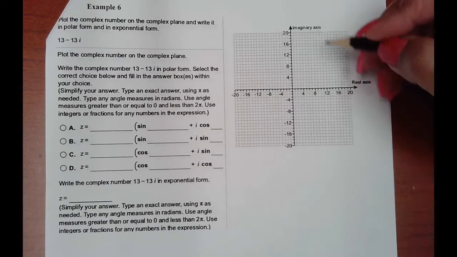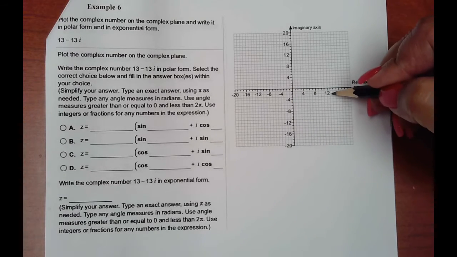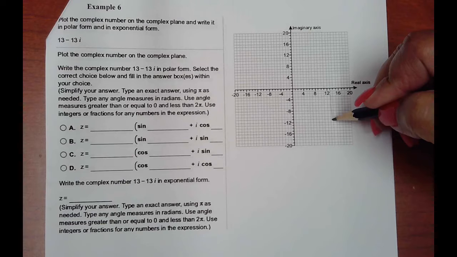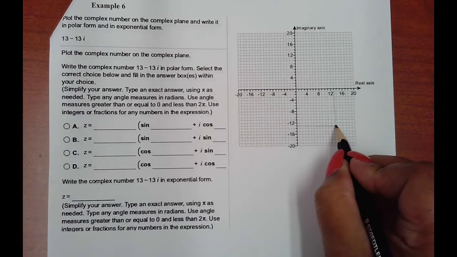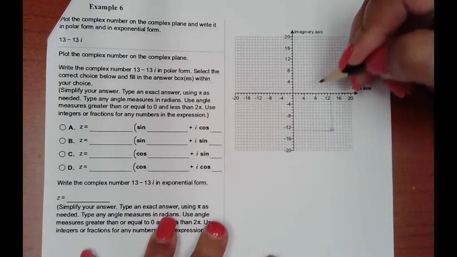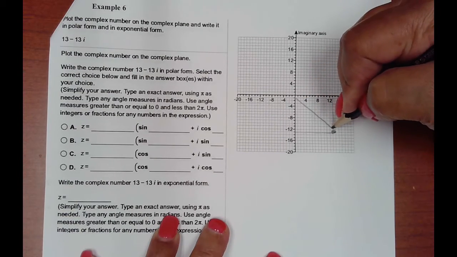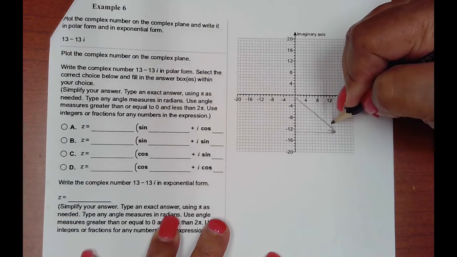If we're out 13 and down 13, again, we're in quadrant 4. So out 13, down 13, going to be right there. Okay, that is where our complex number is.